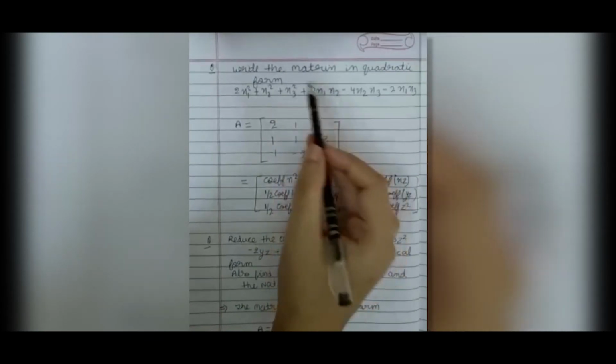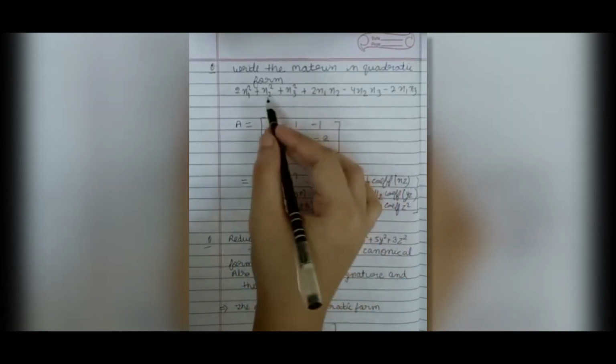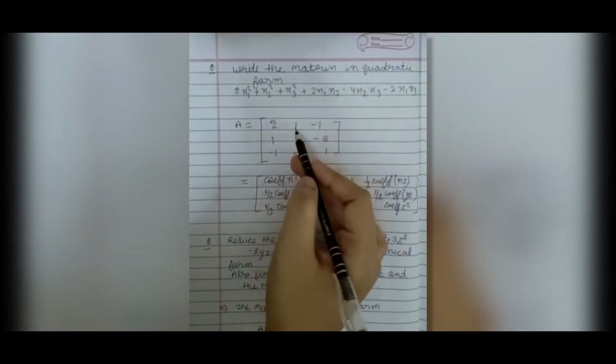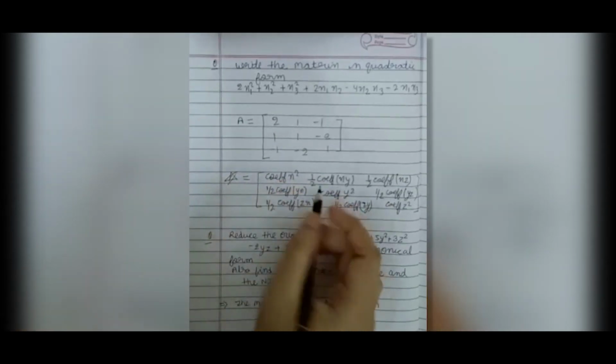This is given. Now we need to convert this into a matrix. So first of all, we'll convert this quadratic form into the matrix form. How to convert this? This is the formula. Note this down. This is very important.